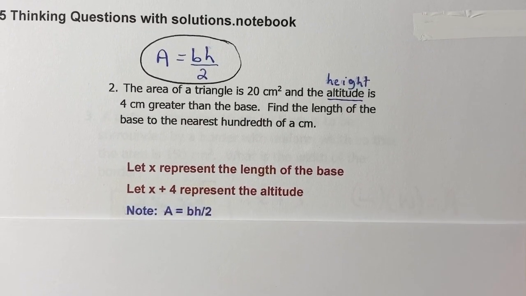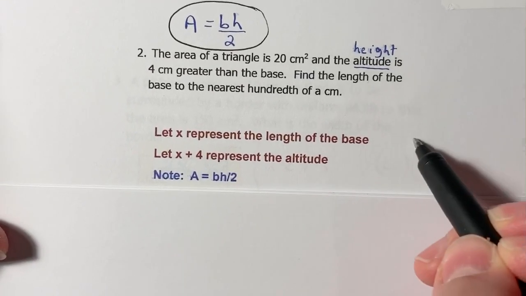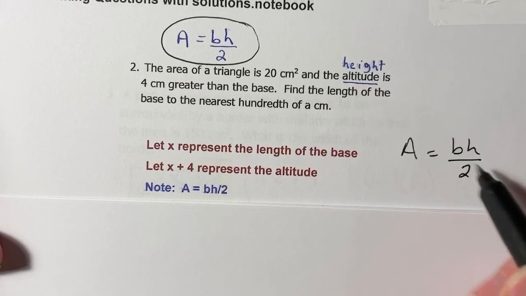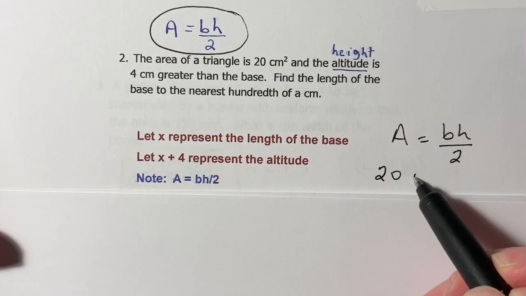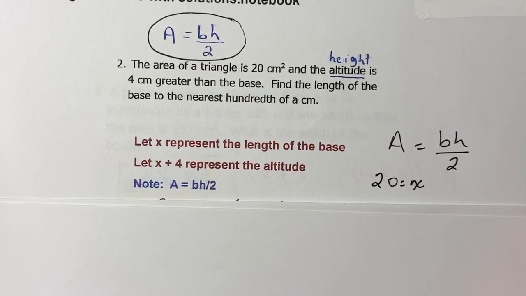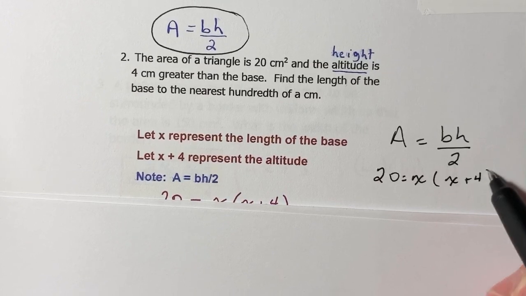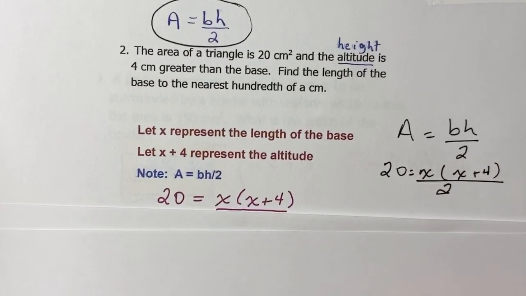Okay, now what I do is I sub into my area formula. I'm just going to do it quickly again here. So I know the area is 20. I know the base is x. I know my height is x plus 4. And now I'm going to divide it by 2. Okay, and that's what I've got here.